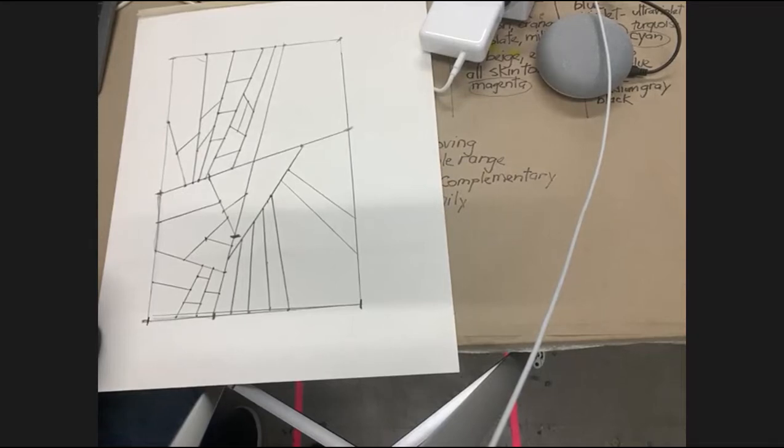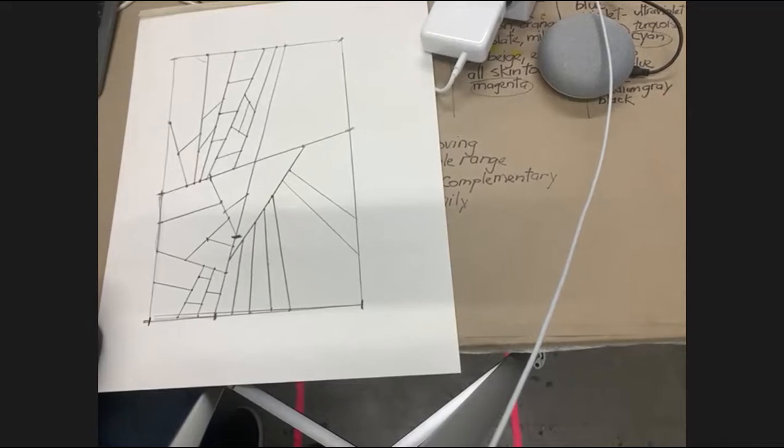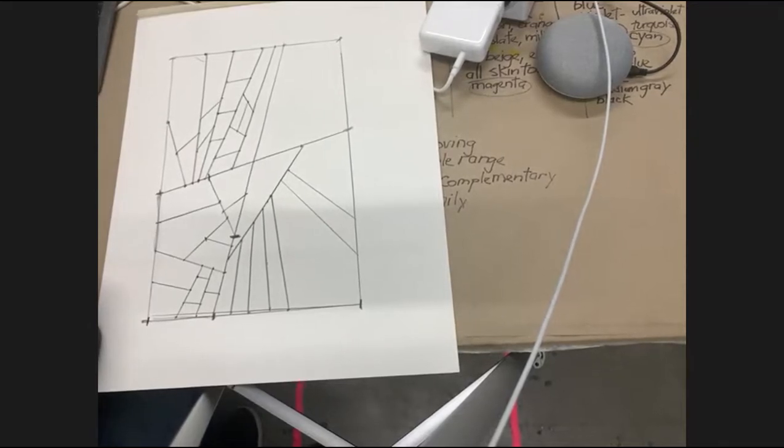Yeah. And again, it's an exercise, so don't worry. I'm not super worried about it. It's just that it can look quite nice. So if you want to keep it, you can also do it another time if you want as well.